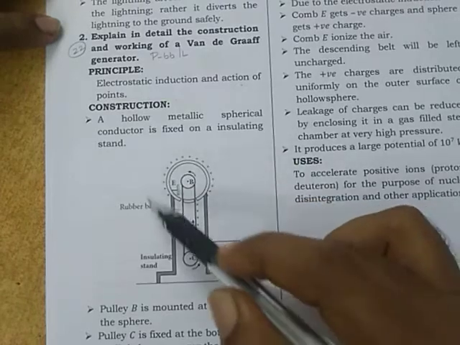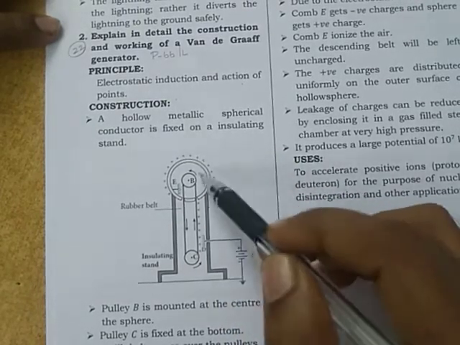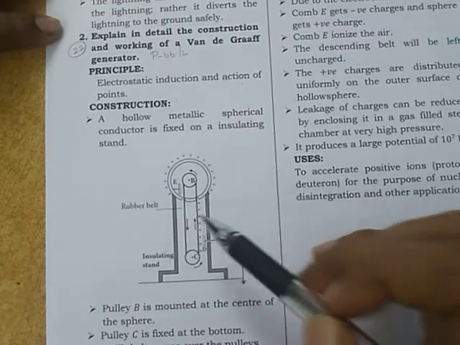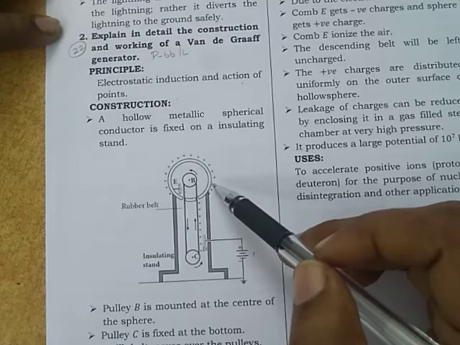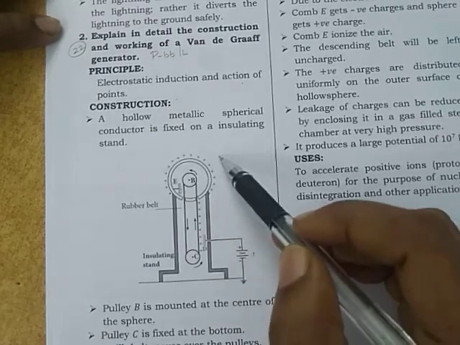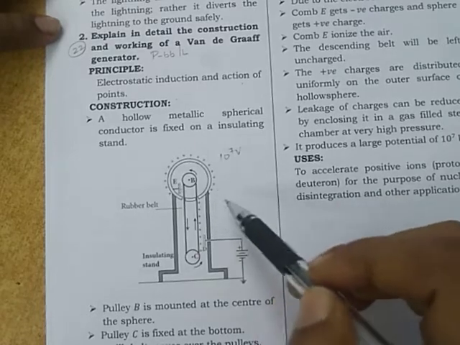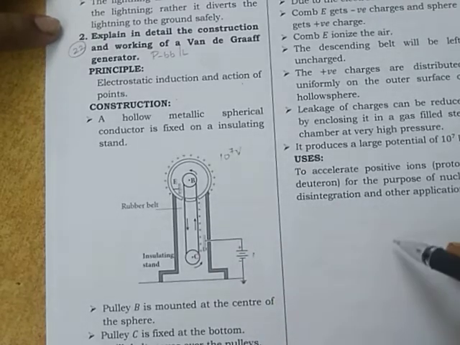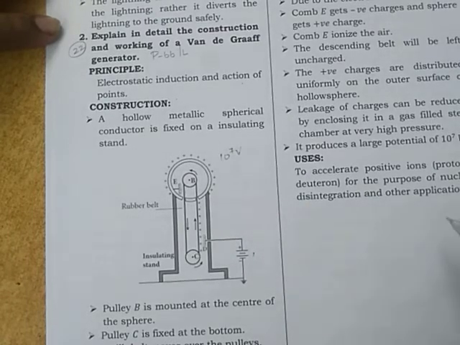These positive charges have a potential of 10 power 7 volt. There is a leakage in the device. This leakage can be prevented by enclosing the entire apparatus in a gas filled steel chamber at a high pressure. This can produce a voltage of 10 power 7 volt. This can be used to accelerate positive ions, that means protons, for the purpose of nuclear disintegration.